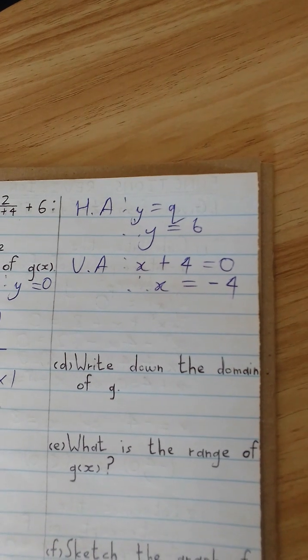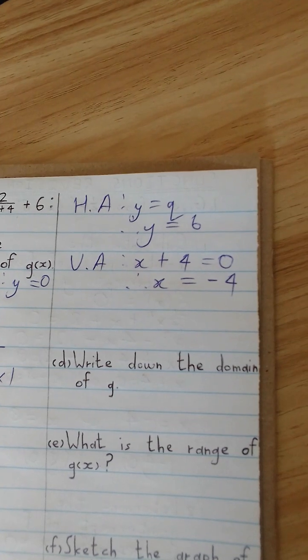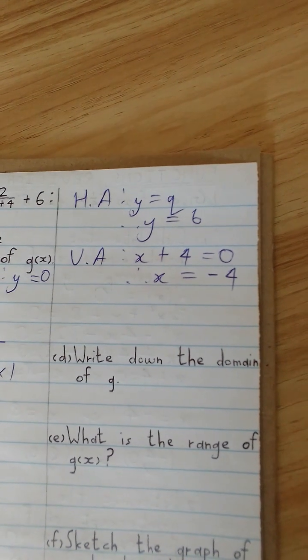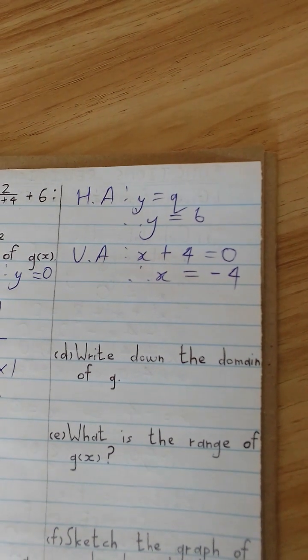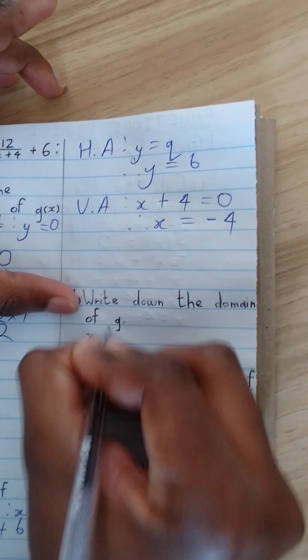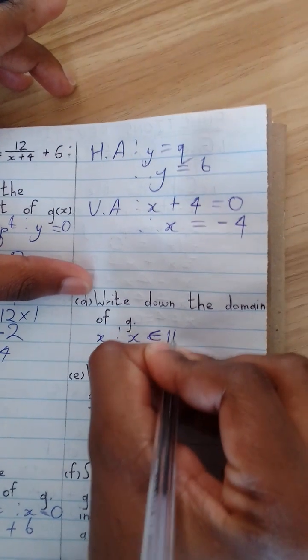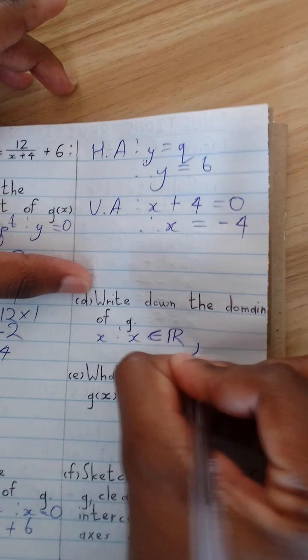Number D states, write down the domain of g. So the domain is the set of x values, right? So it's going to be x. X is an element of real numbers. But what is the restriction?